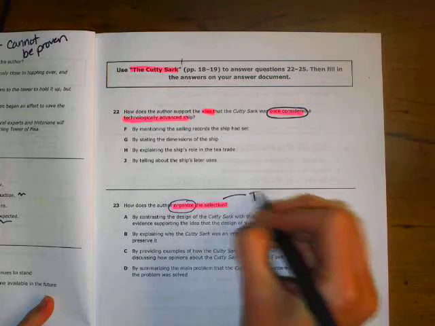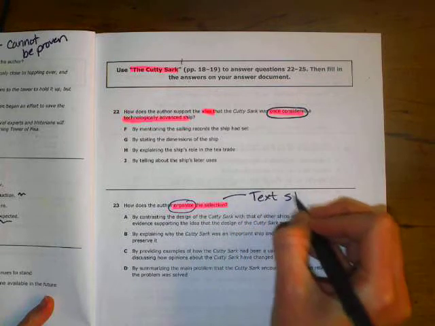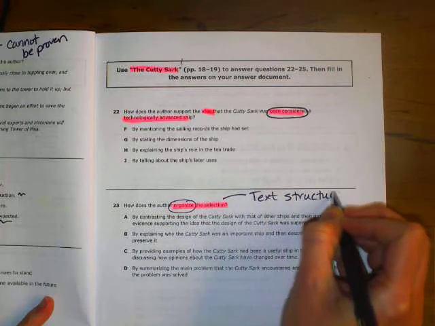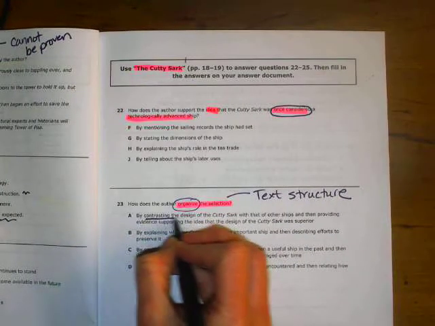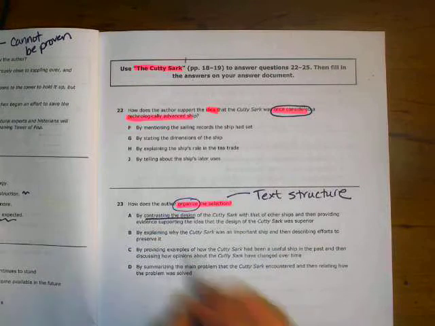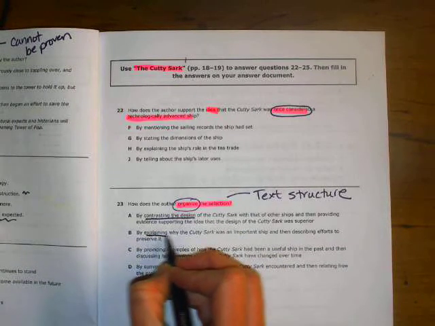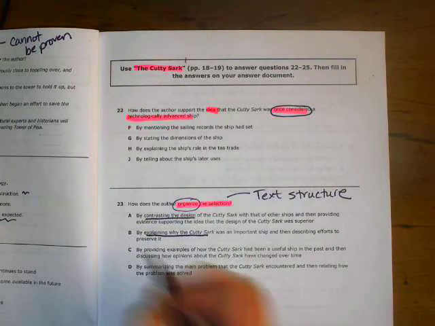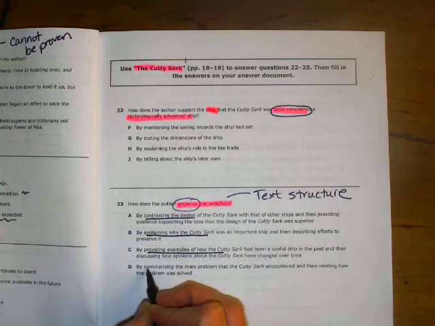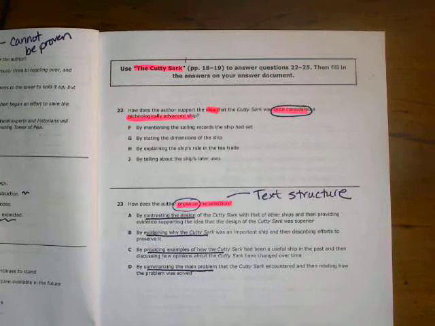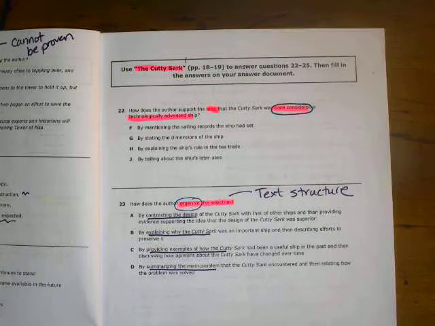This is going to be what we've talked about a lot. This is my text structure question. Okay? Does the author contrast the design of Cutty Sark? Does he or she explain something? Do they provide examples about something? Or do they summarize a problem and how the problem was solved? Okay, this is my text structure.